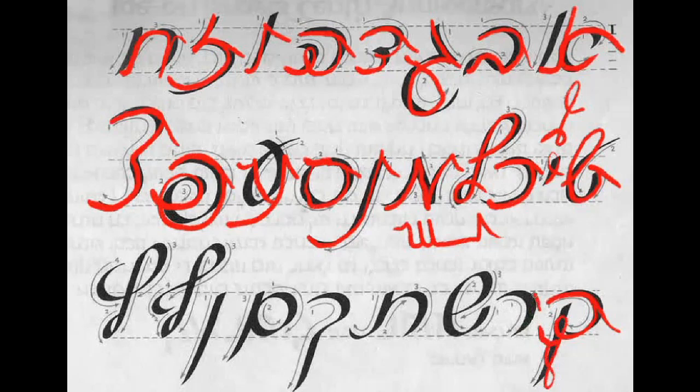Resh, we treat like a backwards letter R, like so. Shin, we ignore this one and we just use a W, which we can have the joining stroke at the top or at the bottom, as the case may be. Wherever it's convenient to do the join, we do it. So we might join at the top or the bottom, depending what the next letter is or the first letter is.